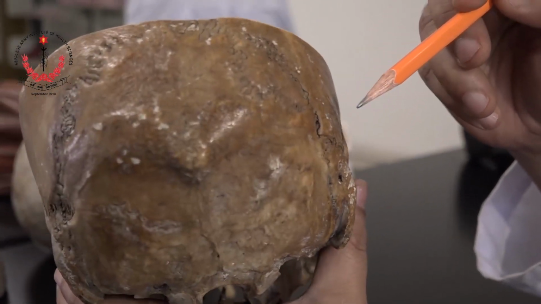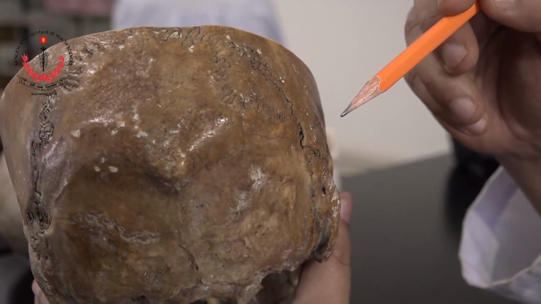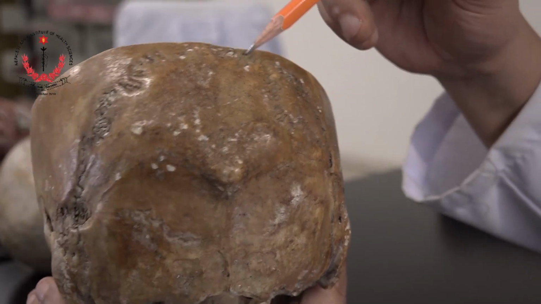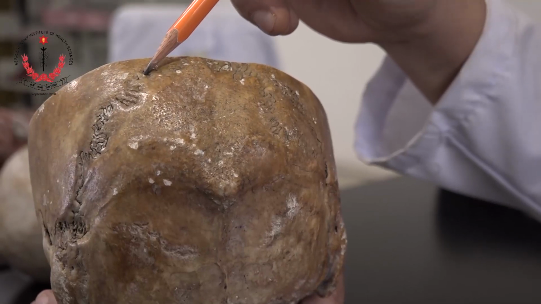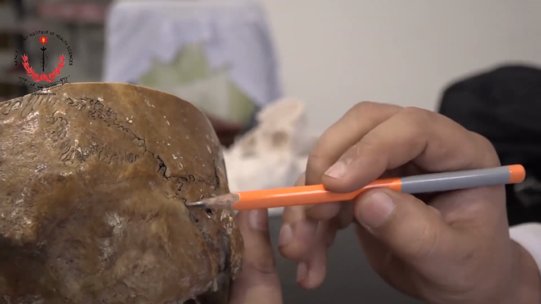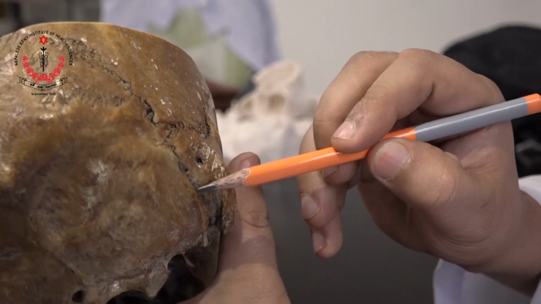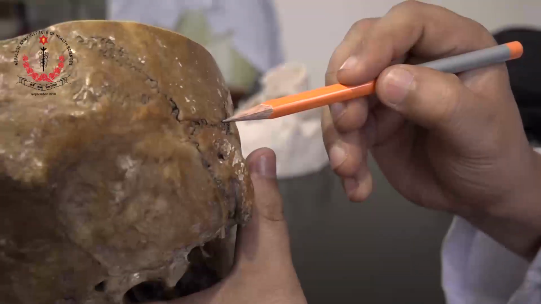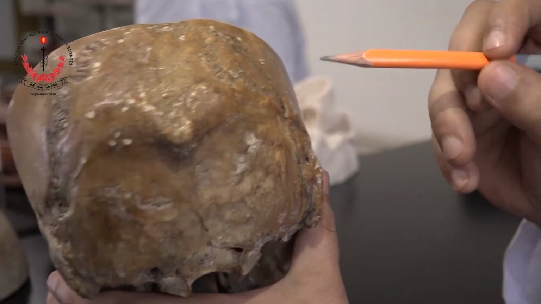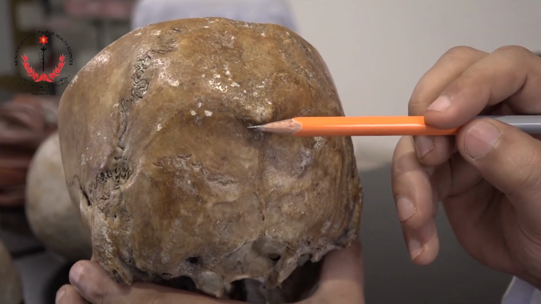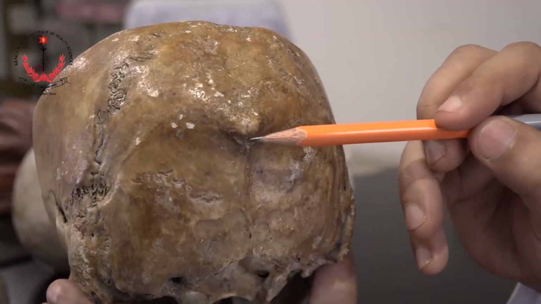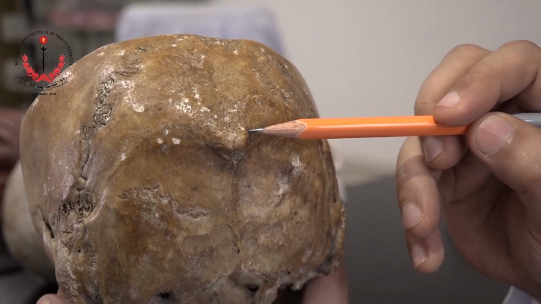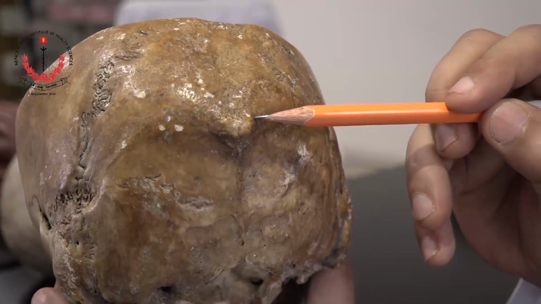The sutures present in this norma are lambdoid suture, occipito-mastoid suture, parieto-mastoid suture. The bony prominence here is called as the external occipital protuberance.